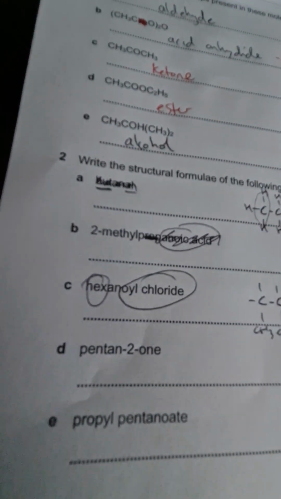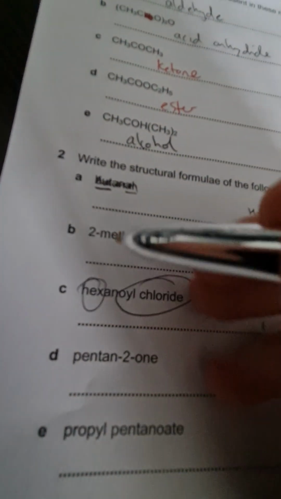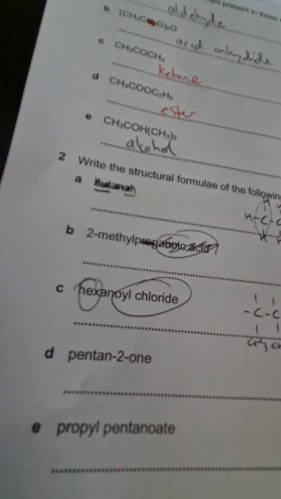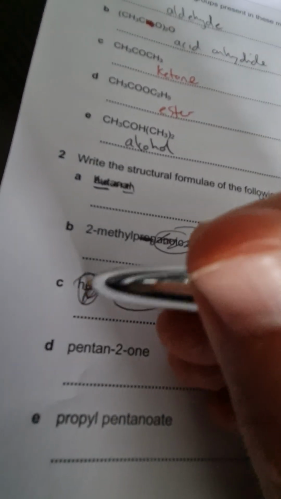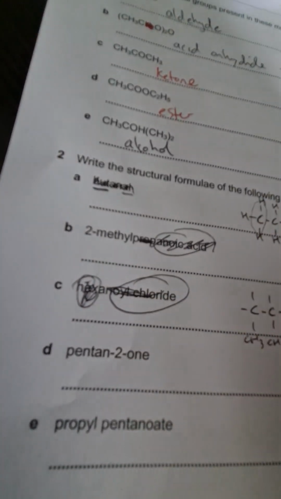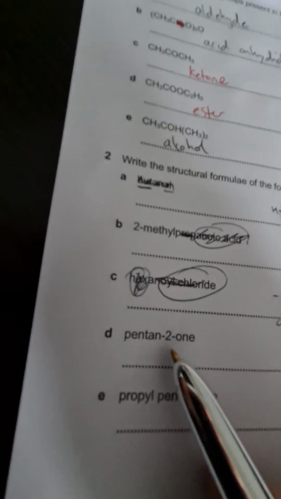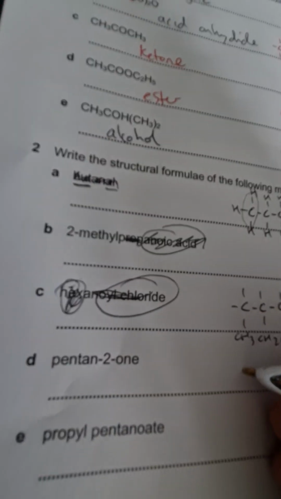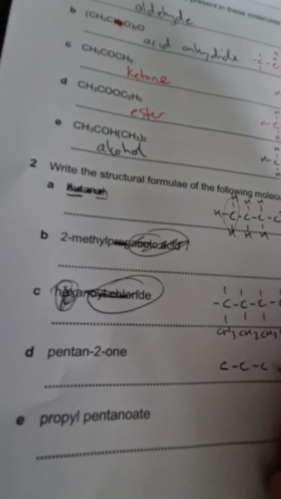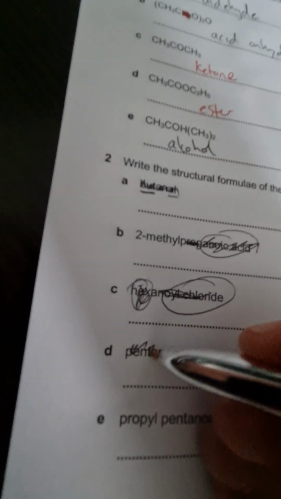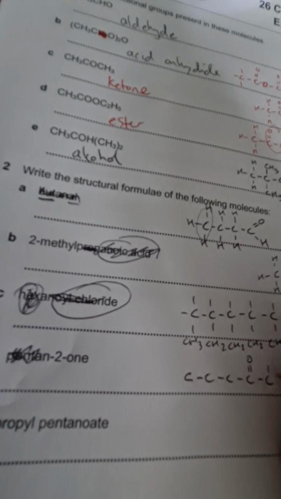Okay, pentan-2-one. So my last check, always, when you've finished drawing something, just check. Okay, I've used that part of the name, I've used that part of the name, there's nothing missing. Next one, pent. Okay, I'm ignoring the rest of it for now. I'm just going to go 1, 2, 3, 4, 5. For the pent bit, I've used that bit of the name. And then 2-one. So it's a ketone, so I've got an O there.